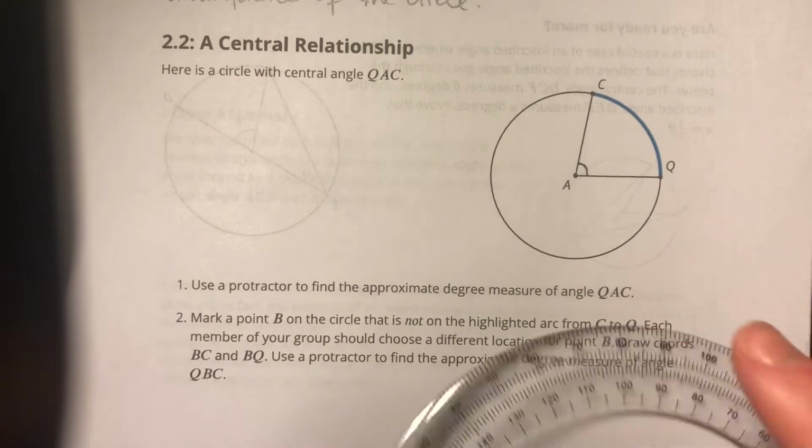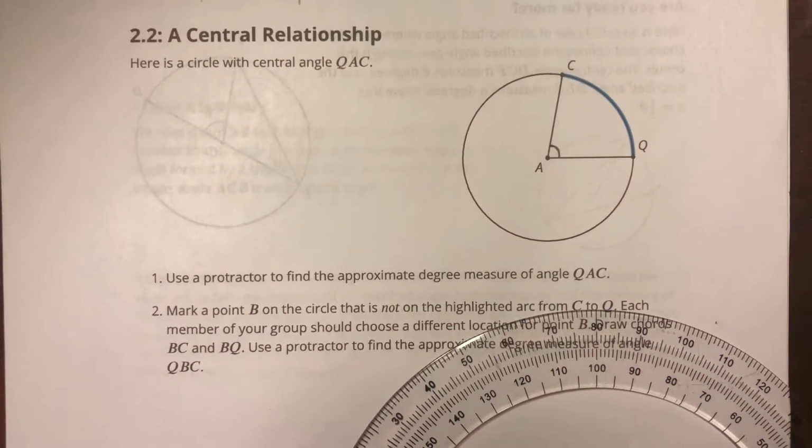So let's try that. Oh, I was wondering why it looked blurry. There we go. That looks better.